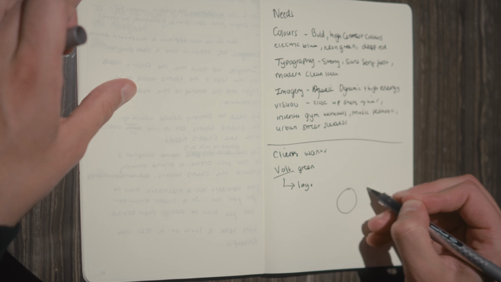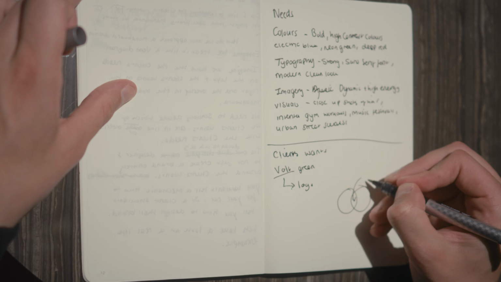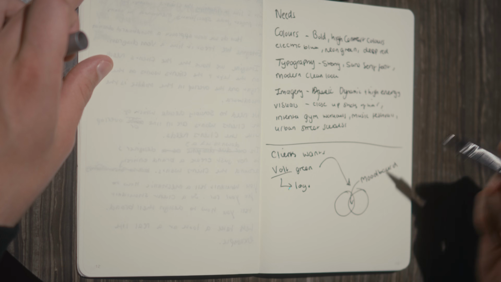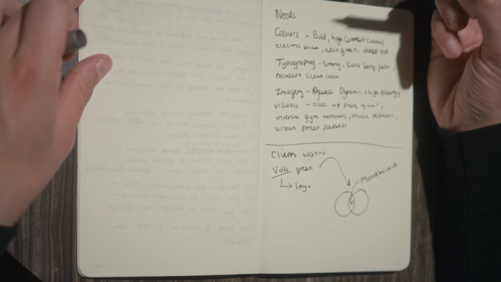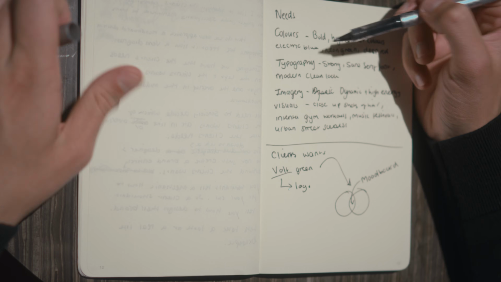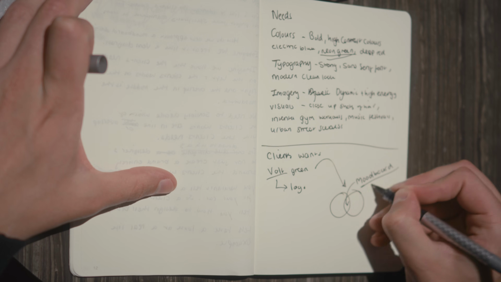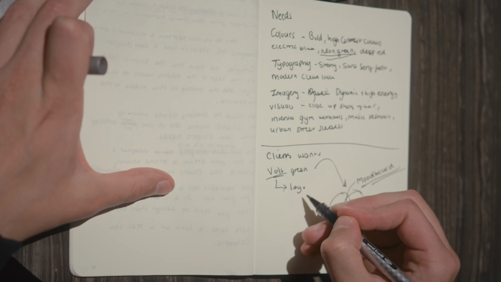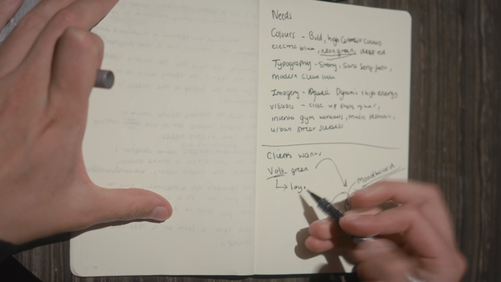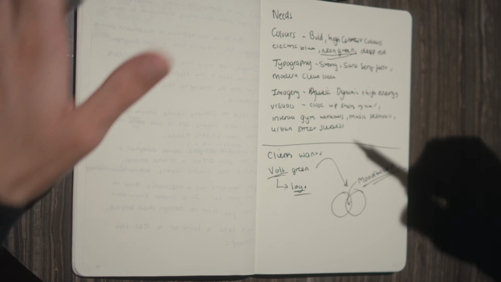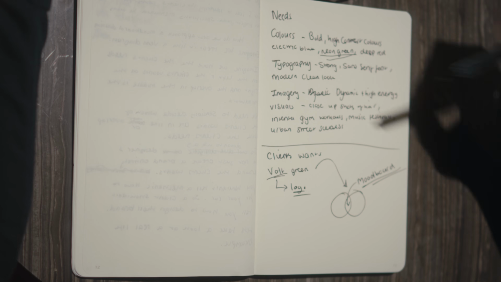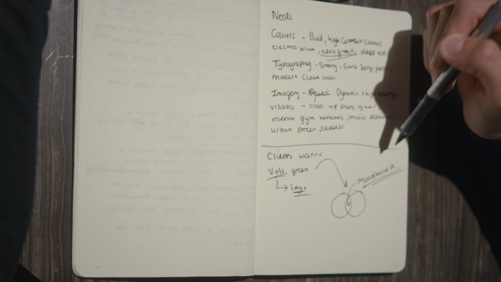Now if we take a look at our Venn diagram, with the middle being the mood board, does Vault Green overlap with the client's needs and the client's wants? Well, we've got colours, bold, high contrast colours, electric blue, neon green, deep red. Yes, it does. So that's fine, we can include that in the mood board. Do vaults represent high energy? Yes, they do. So we can include that in the logo type. So in this case, we can successfully take all of Jude's wants and put them into our mood board.